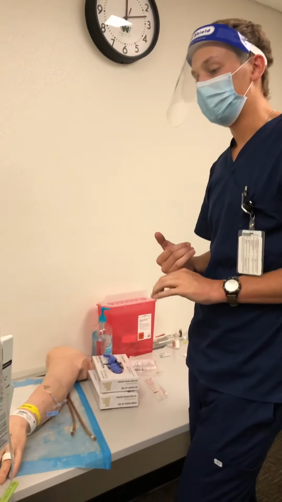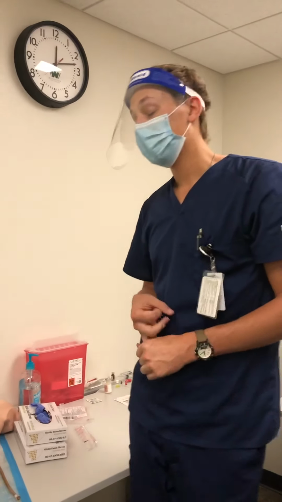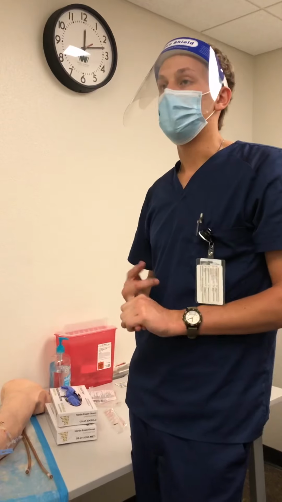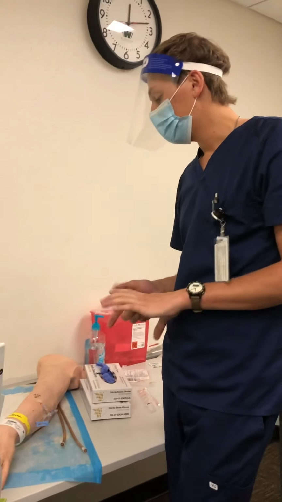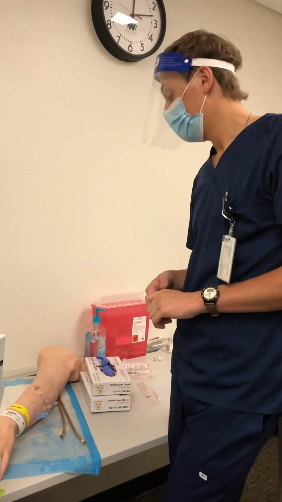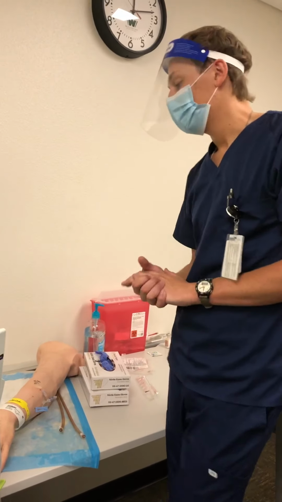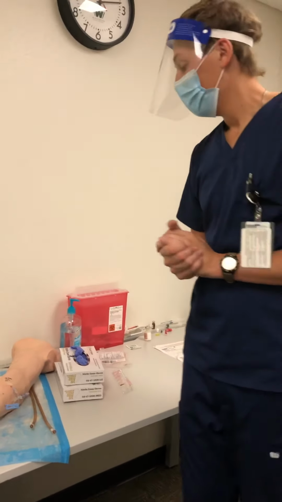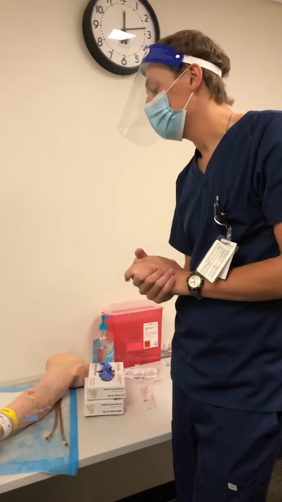So I'm going to document whether I used a pump or gravity tubing, the flow rate, the medication, how much I've administered, the rate. I'm going to look at before, during, and after the administration of the medication for the site to make sure it's not infiltrated or anything like that, and how the patient tolerated the entire procedure.